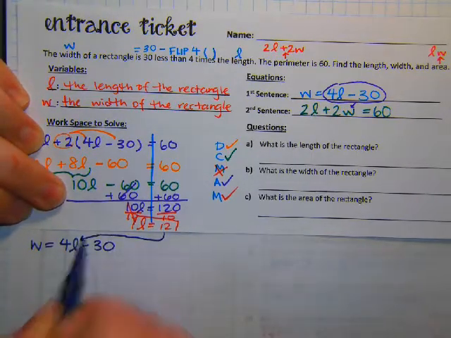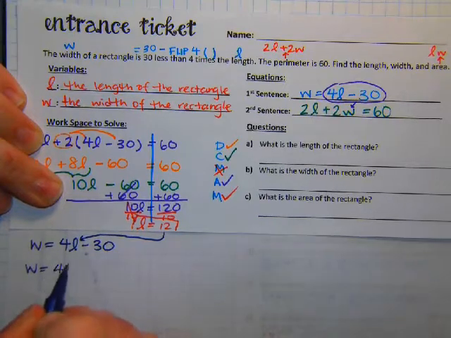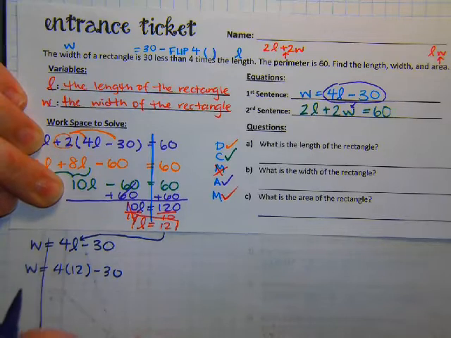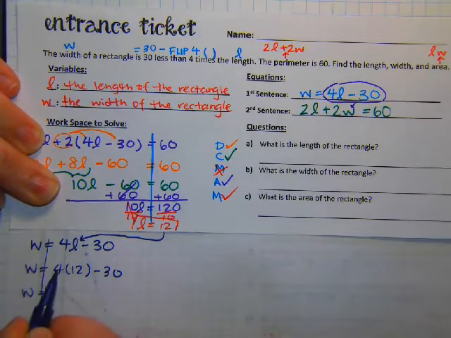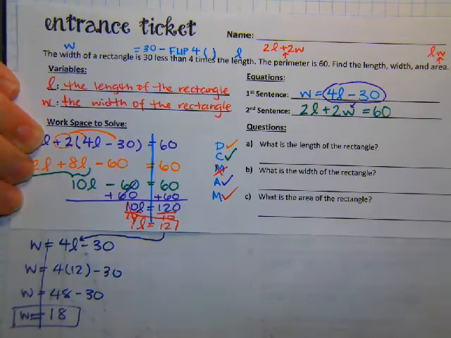L is 12. So I'm going to just go ahead and plug in 12 for L. So W equals 4 times 12 minus 30. W equals 4 times 12 is 48 minus 30. And then 48 minus 30 is 18. Beautiful. So now I have my two unknowns.